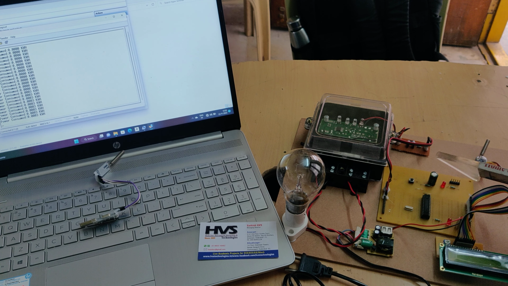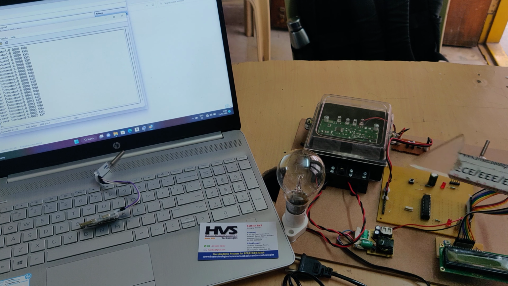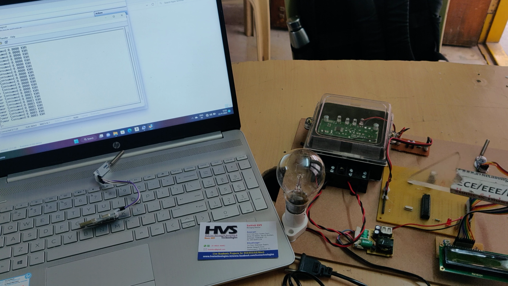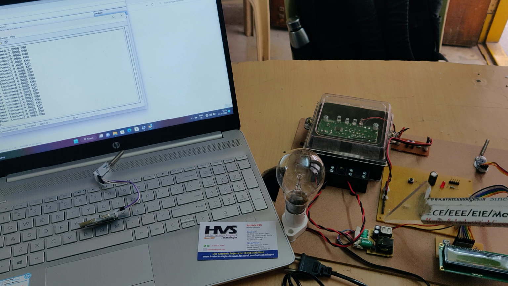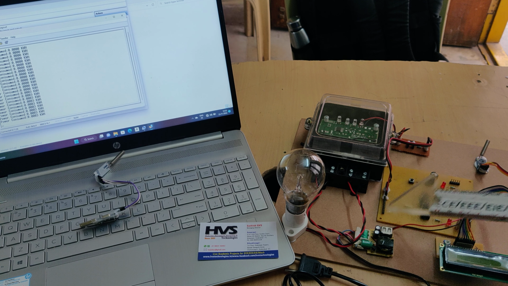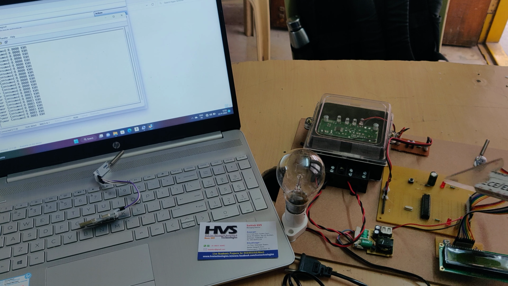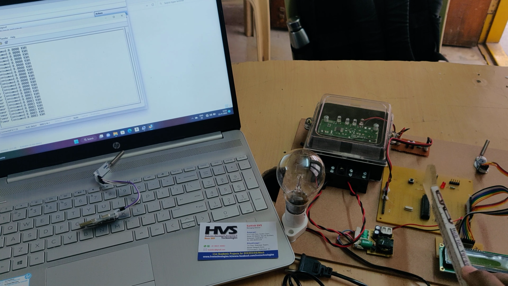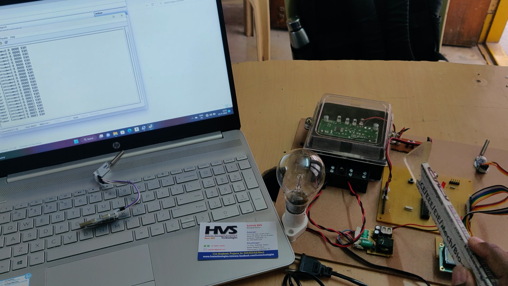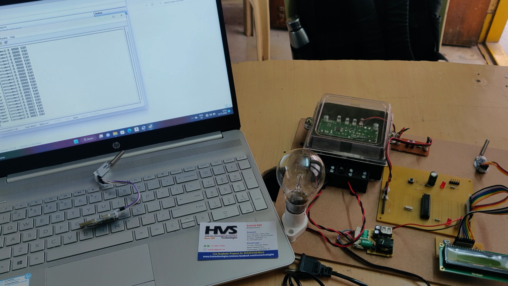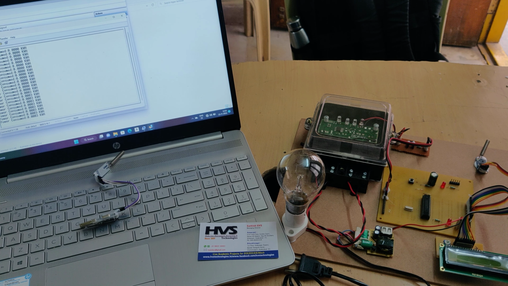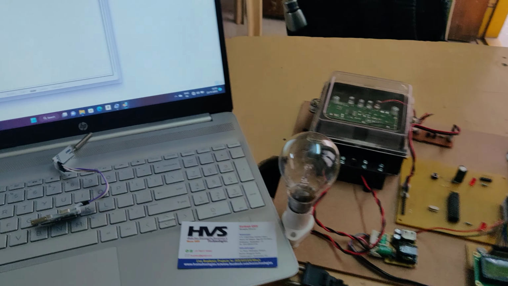But we need 5 volts, as our controller and our input and output modules have a working voltage of 5 volts only. For that purpose we make use of the 7805 regulator, so we get a constant 5 volts output. Once we provide that to the microcontroller, it starts reading input from the optocoupler and provides the output through the ZigBee.